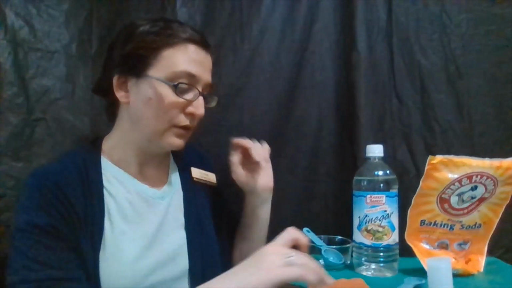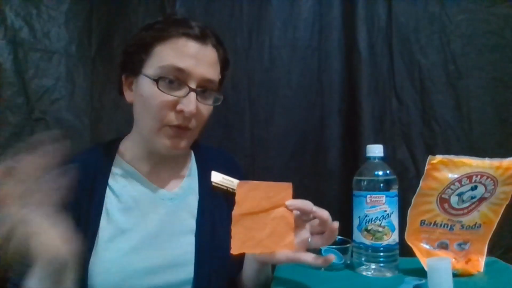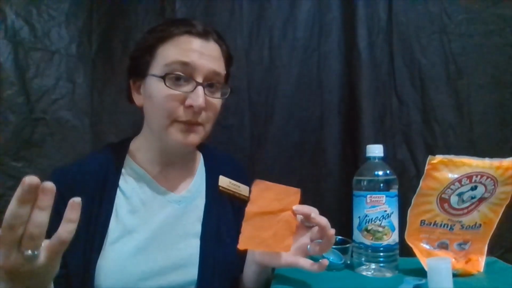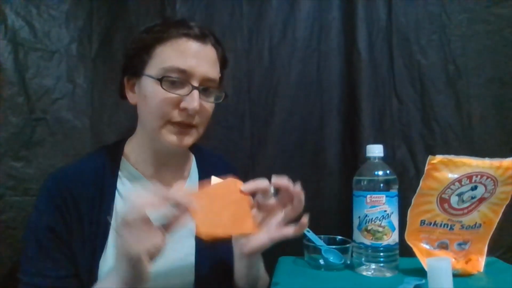What we're going to want to do is also grab our baking soda and our vinegar. We have some tissue paper here, also something like toilet paper, or even a thin napkin or paper towel, like maybe if you take it apart a little bit, that will be good and work.